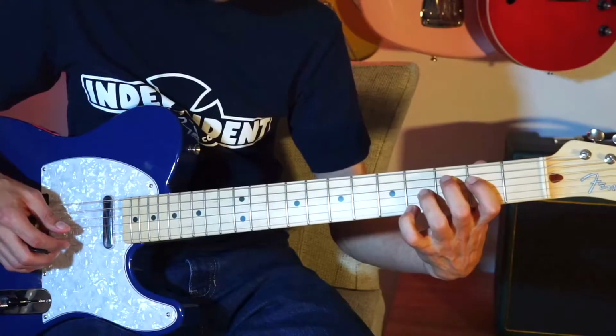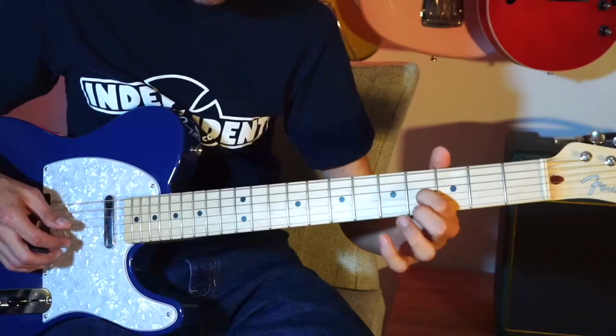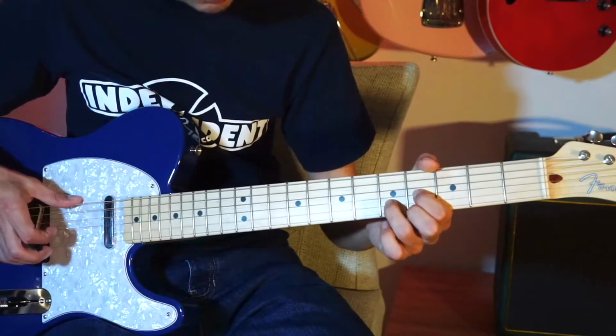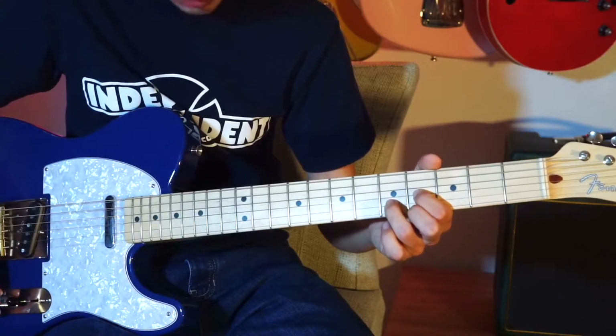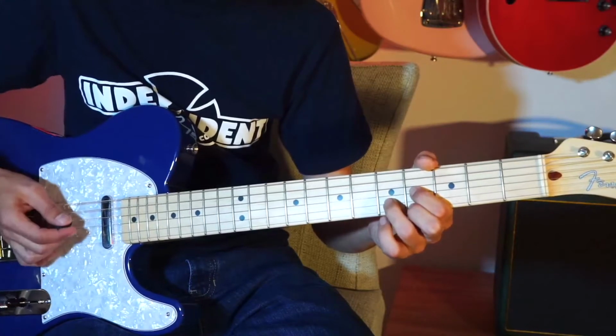Now, say we want to remove the E from here. We can have the same B here, the same G sharp here. This is also an E, the 5th fret on the B string. So that right there is another form of E.